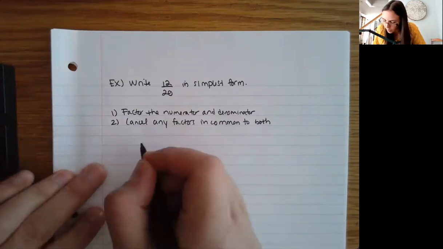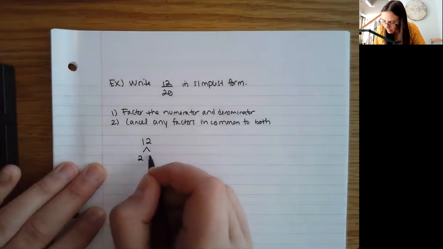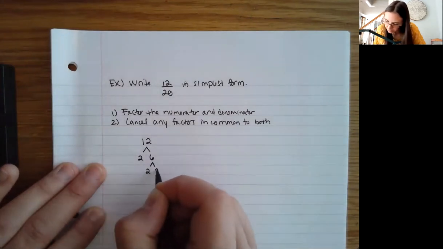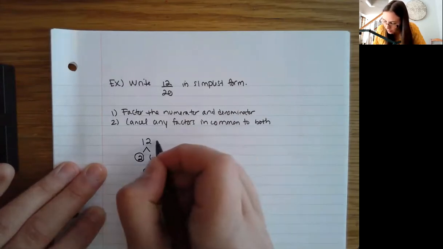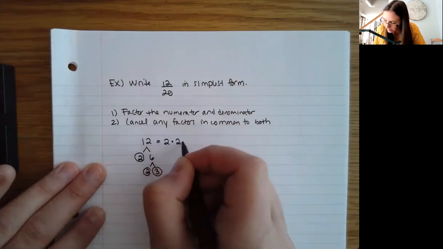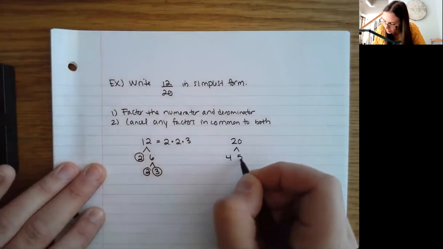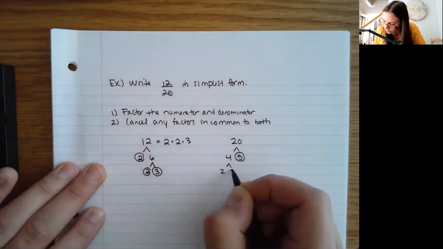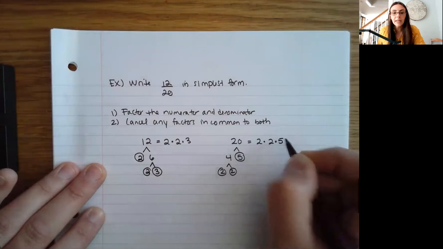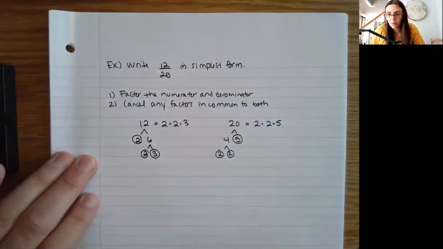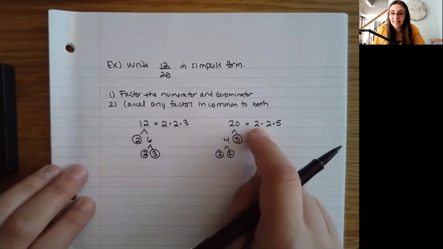So I'm going to start with 12, and I'm going to break this down. So 12 is 2 times 6, and then 6 is 2 times 3. So here's where that prime factorization is coming in. So 12 is 2 times 2 times 3. And then for 20, well, 20 is 4 times 5, and 4 is 2 times 2. So I get 2 times 2 times 5. Now, I do like to leave it in the expanded form here, not in the exponential form. When I'm simplifying fractions, I find it easier.